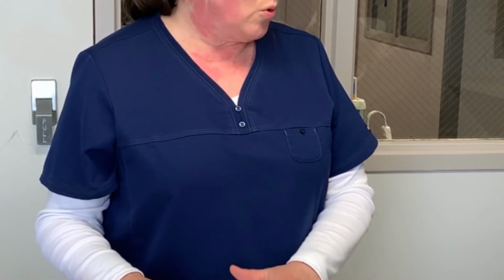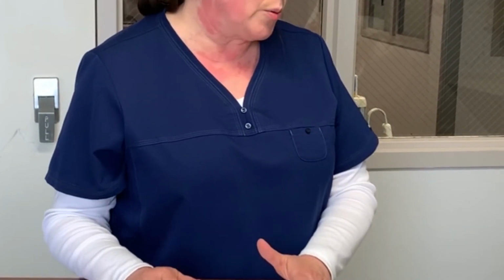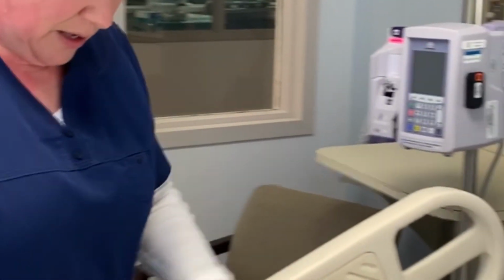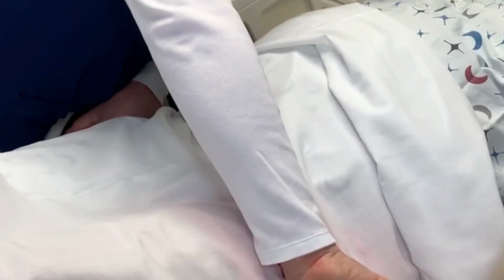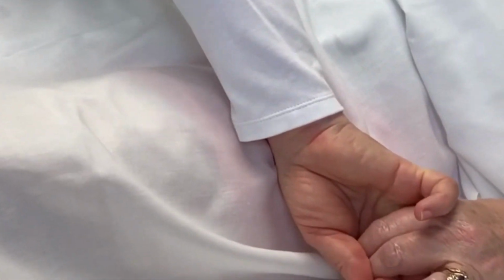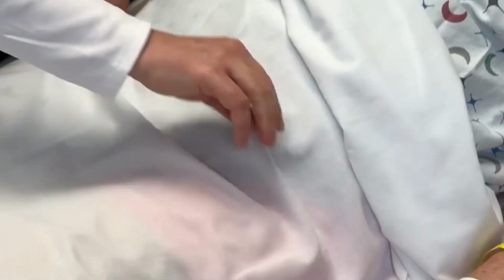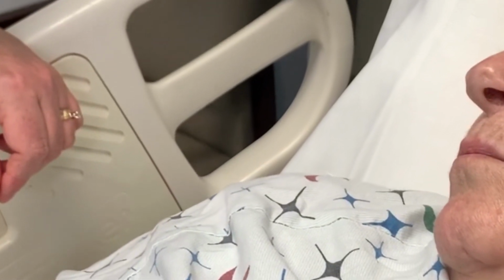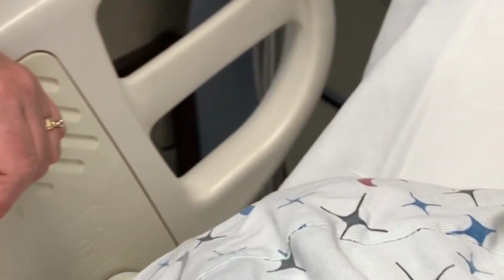So this is the one where I'm going to ask her to squeeze my hands, open and close her eyes, and she's not going to be able to perform either correctly. Okay, Sandy? Squeeze my hands. Can you open your eyes and then close them for me? Open your eyes and then close them. Okay. Thank you. So that would be a 2.